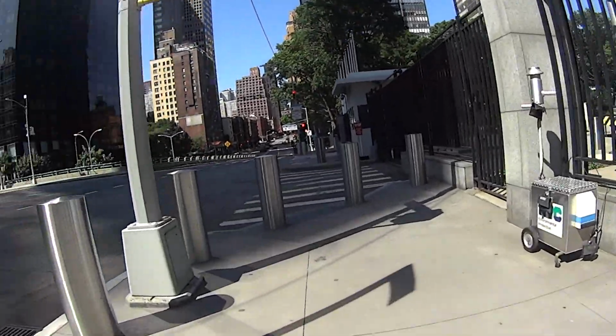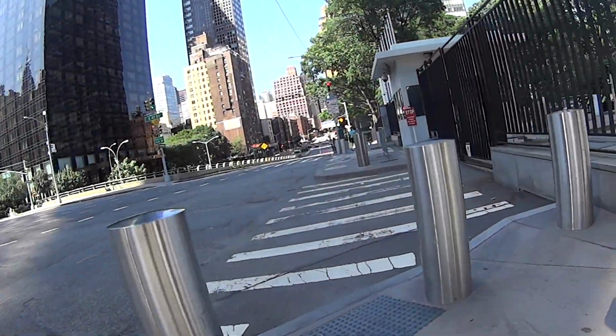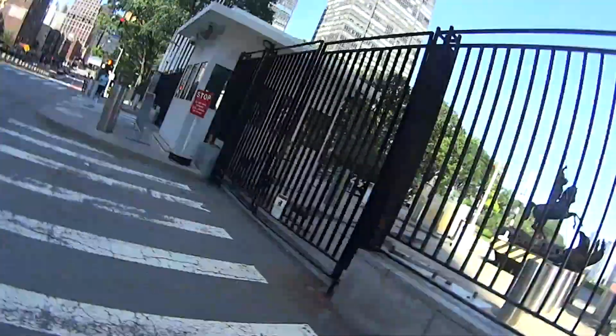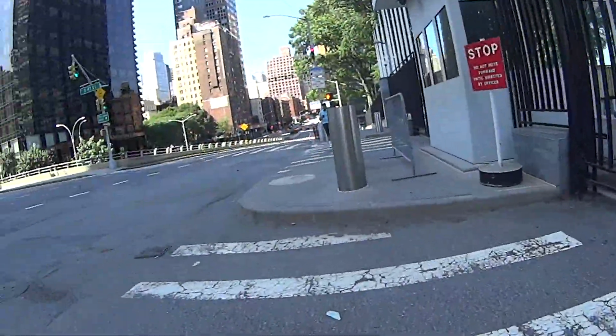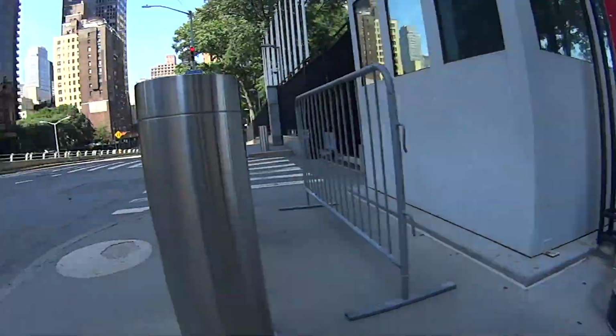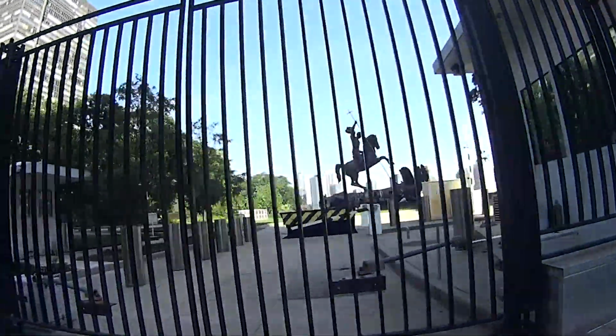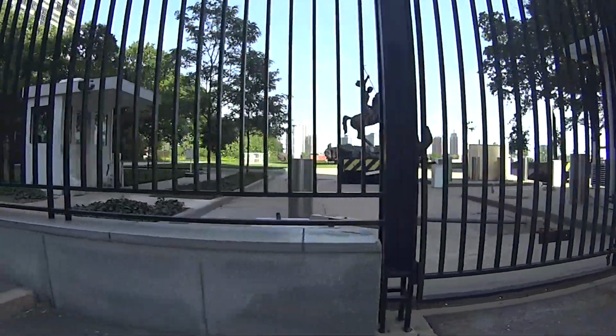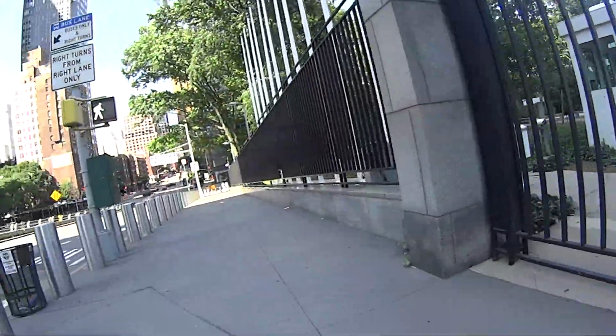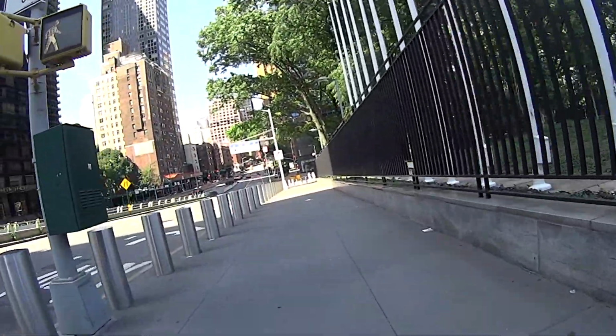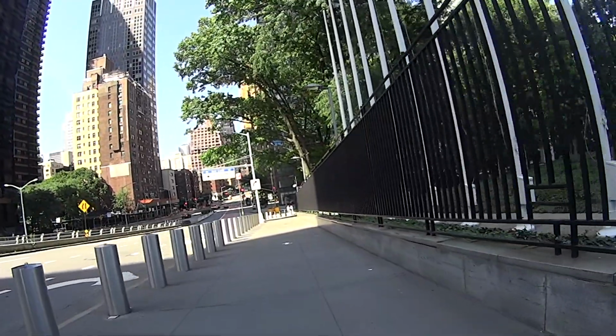If you're ever wondering what these things are, you see them scattered around. Pretty rare to see them outside like this. They're mostly in the subway. I believe that those are air quality monitors to just make sure that the air quality is acceptable. Some statues and stuff inside of the United Nations. If you go in there, you can actually walk around in there, I believe.